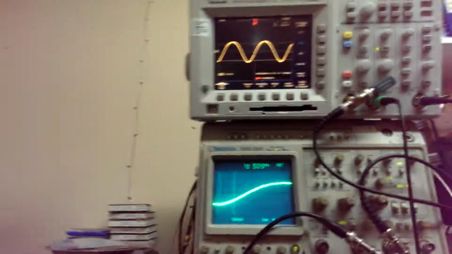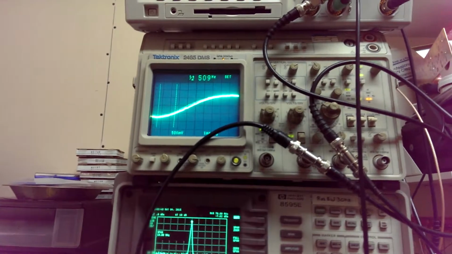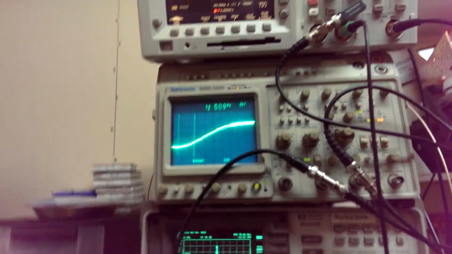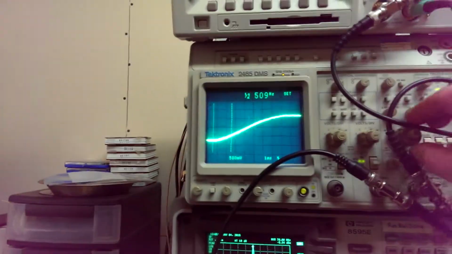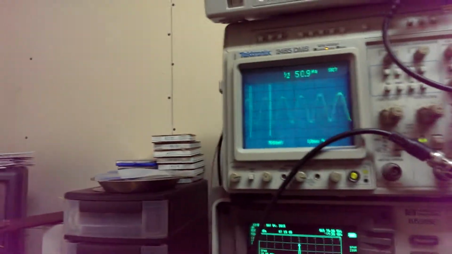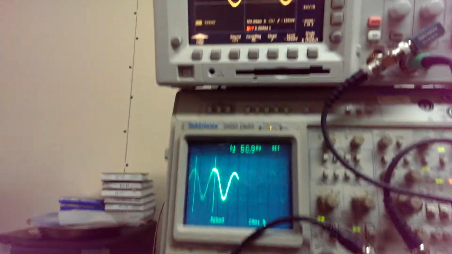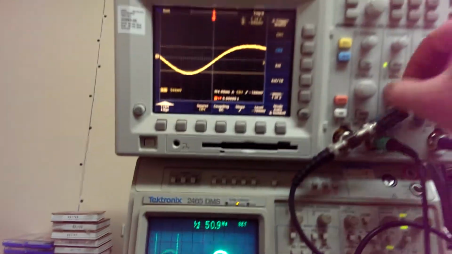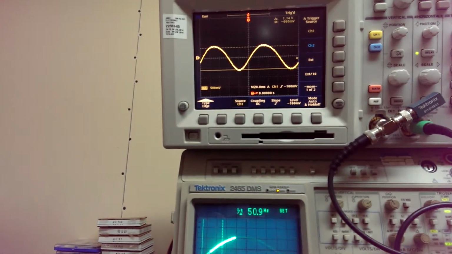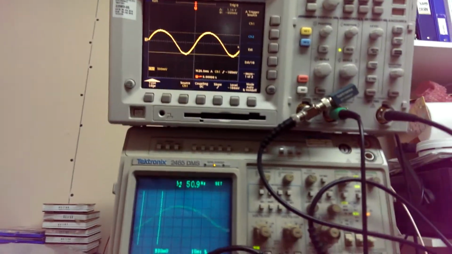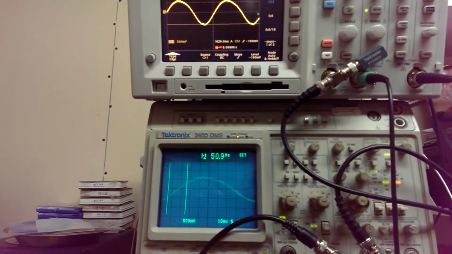So here we have about 55 hertz. I guess I could measure it, but it's not that critical at the moment. Let's start bringing her down. Okay, let's get her in some more. Okay, and right around here, we're right around 10 hertz.